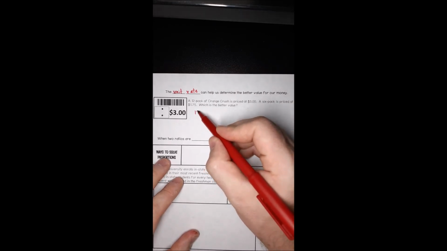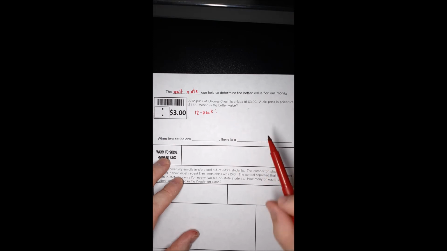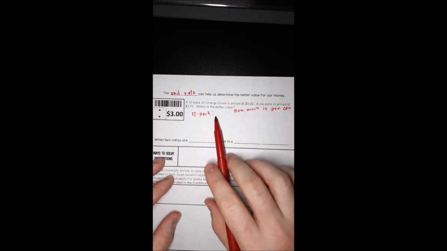So let's talk about the 12-pack. What's the cost per can? Okay, so my question is, how much is it per can? If I know that one sells cheaper cans, then obviously that will be a better deal. So let's go ahead with the 12-pack.